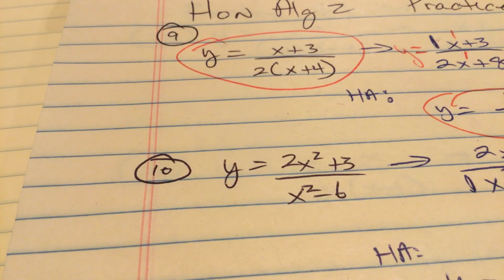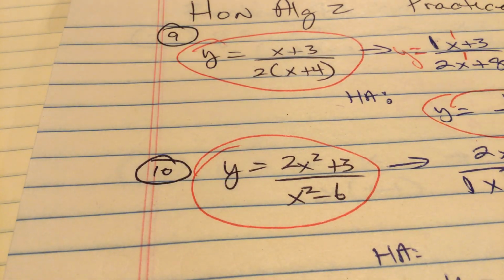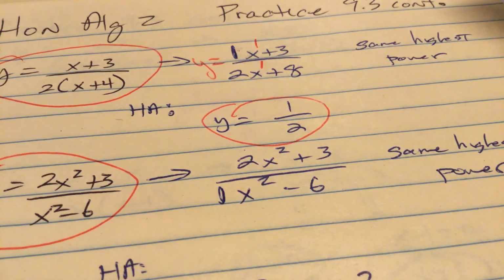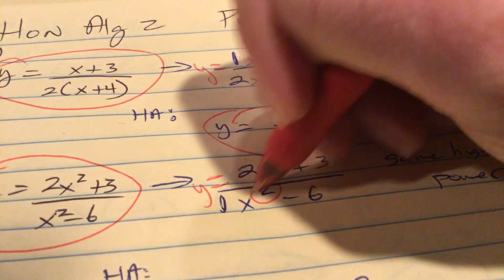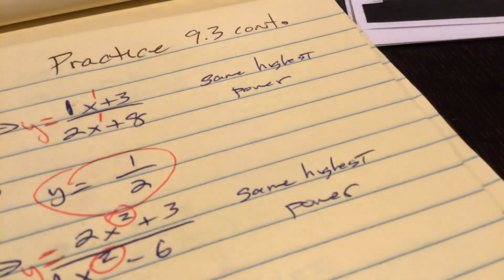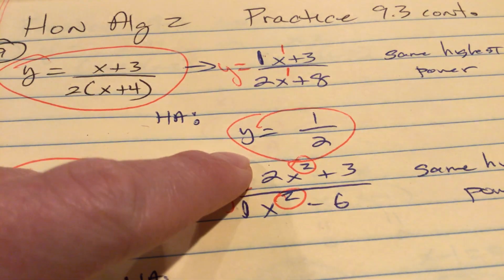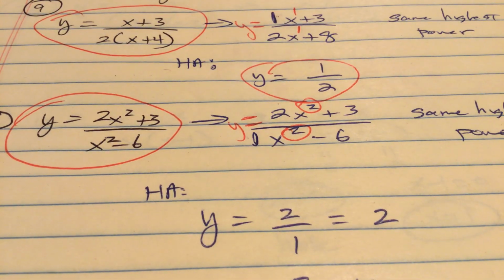My next function is this. Y equals (2x squared plus 3) over (x squared minus 6). I really didn't do anything. Highest power is 2. Highest power is 2. That is, again, the same highest power. So the horizontal asymptote is the ratio of the leading coefficients, 2 over 1, which is 2.